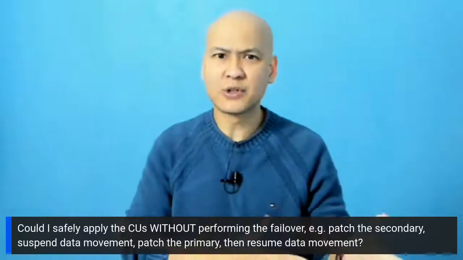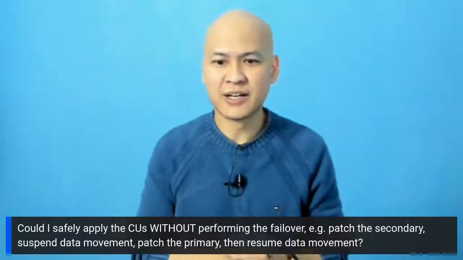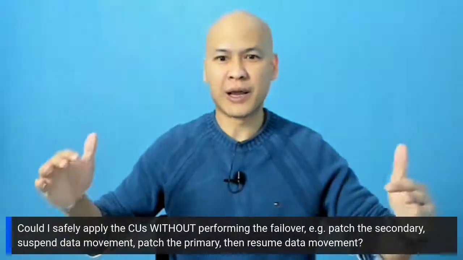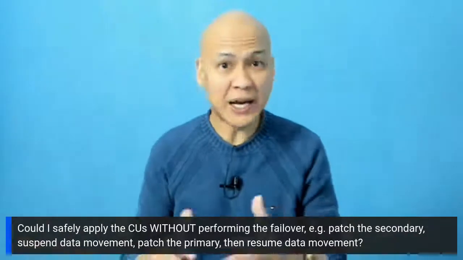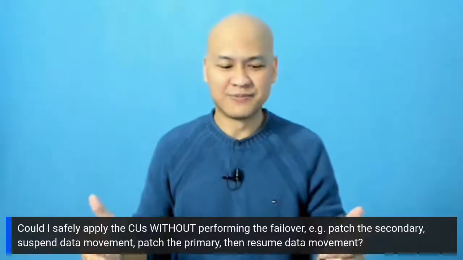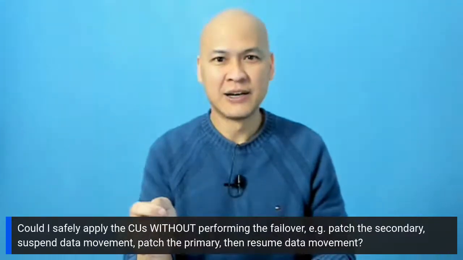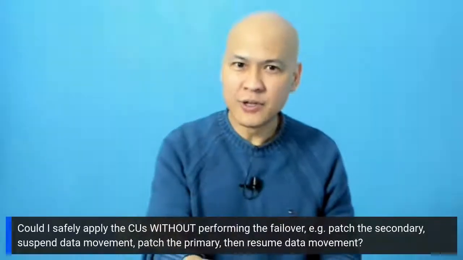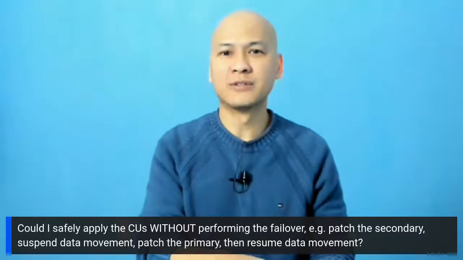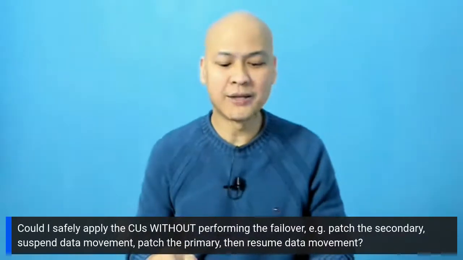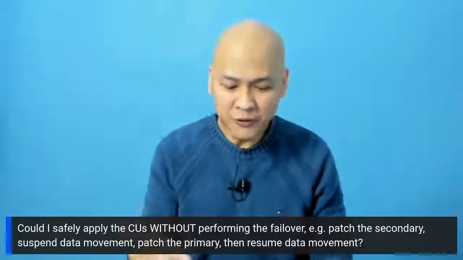And is it a physical machine? I remember the days of the IBM series where you have daisy chain servers where a reboot would take 40 minutes. And I'm not kidding, 40 minutes. So that is something that you would have to consider. That's why I said, if the question simply warrants a yes or no answer, yes, you can safely apply the CU without performing the failover.